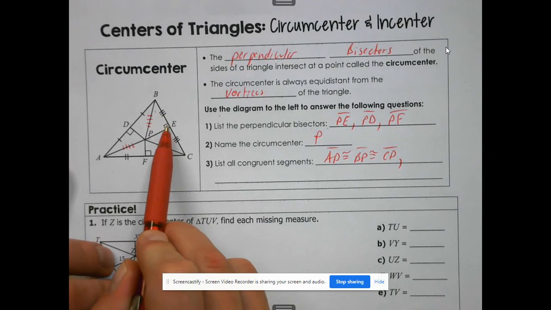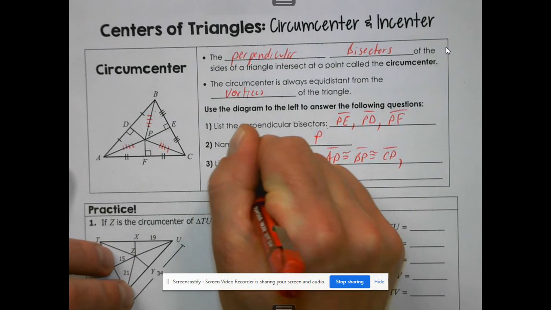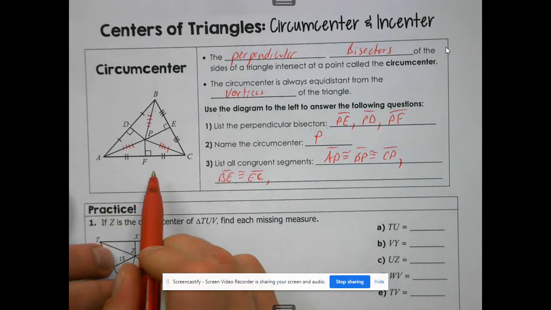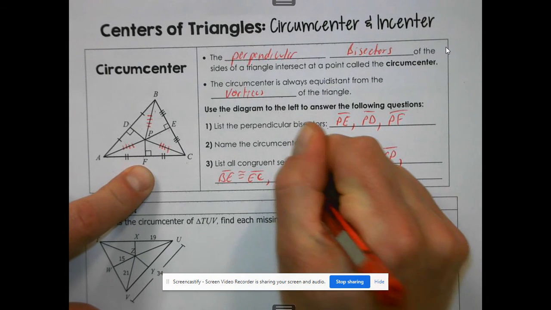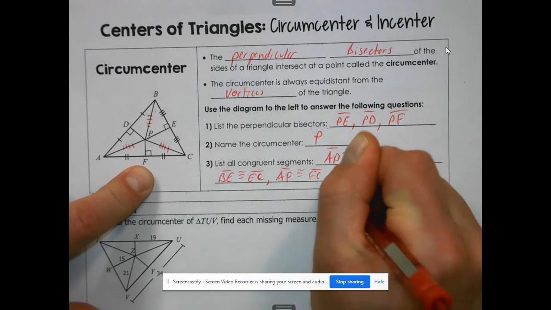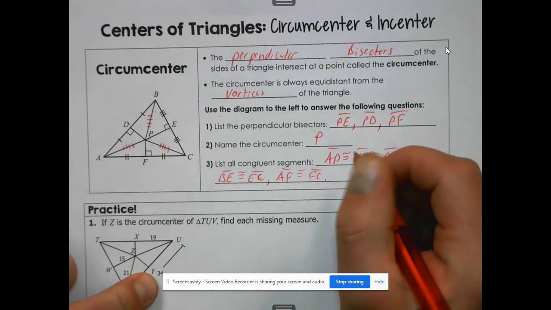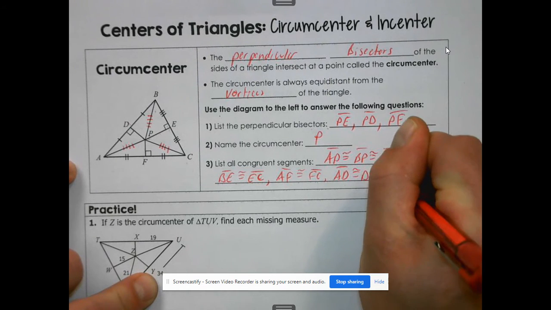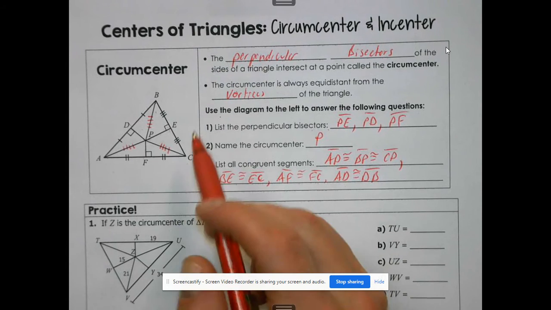So BE and EC are congruent. Bottom piece, AF and FC. And the last two, AD and DB. AD congruent to DB. So those are all of your little congruent pieces when we're talking about the circumcenter.